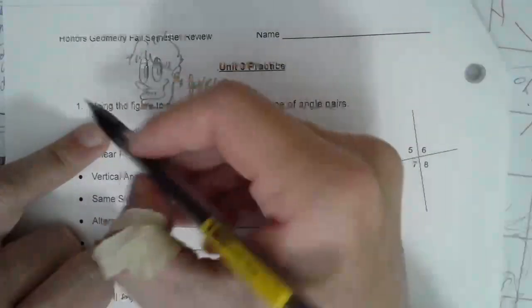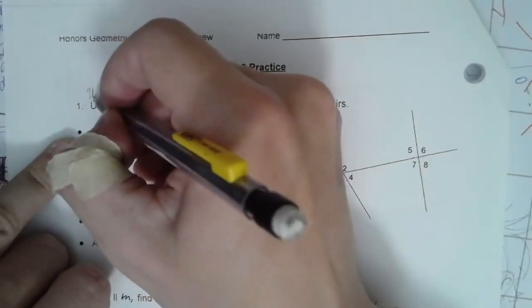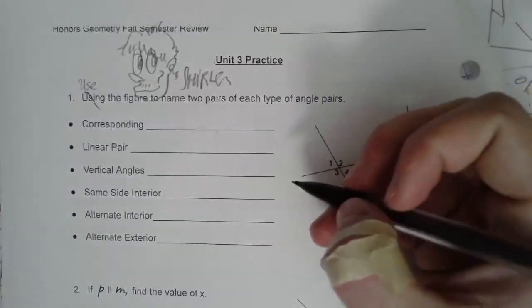So, Unit 3, without further ado. Use the figure. It says using the figure. It means use the figure. What in the grammar? Use the figure to name 2 pairs of each type of angle pairs. 2 pairs of angles, bro? Come on. 2 pairs? We could do that.